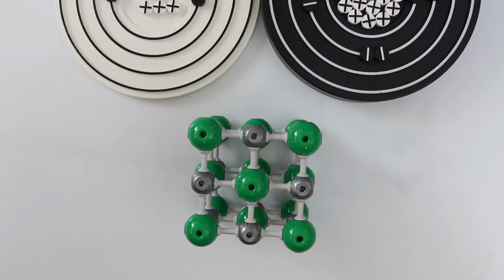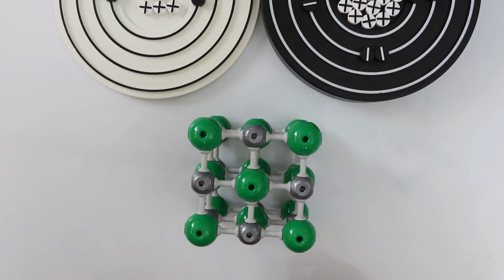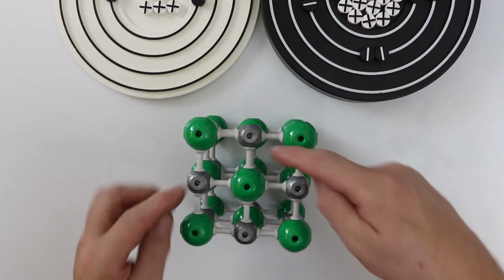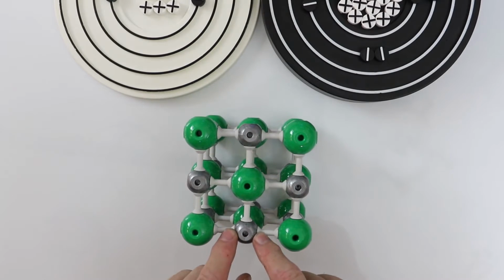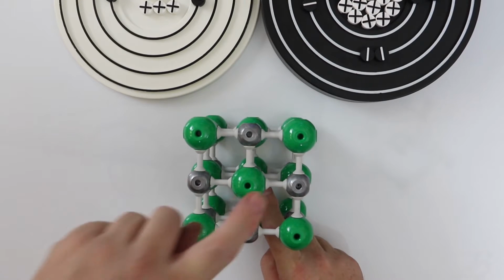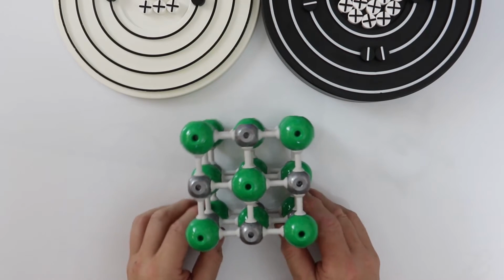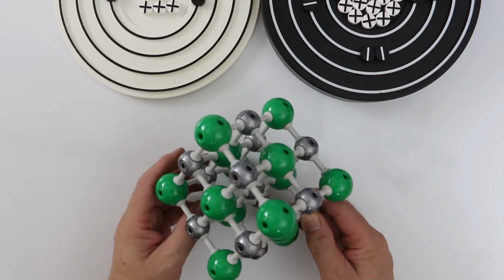In the same way, the negative fluoride ion can attract several positive lithium ions. 6 can fit around it. 1, 2, 3, 4 around the edges, and 1 at the bottom, and another 1 at the top. In this way we make a structure like this.